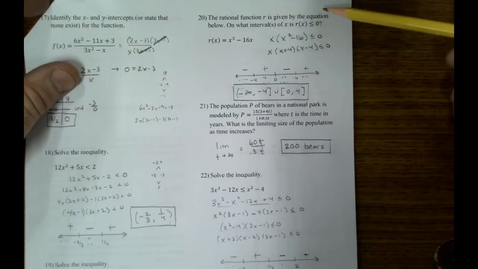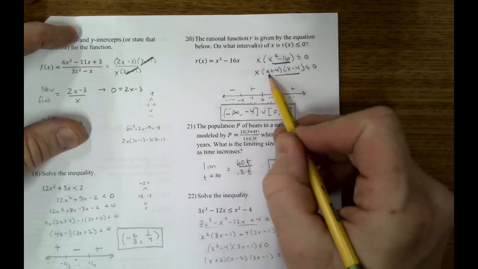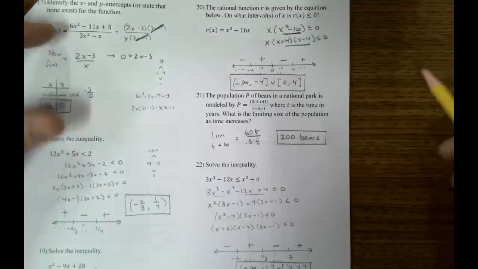Rational function again, same thing. Factor it. Look for these differences of squares: x plus 4, x minus 4.